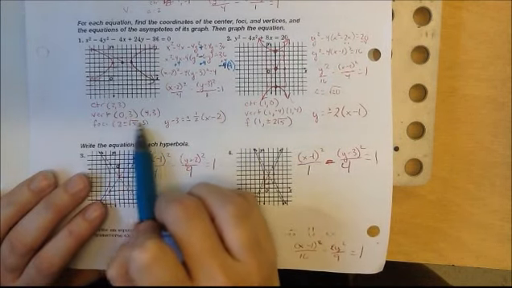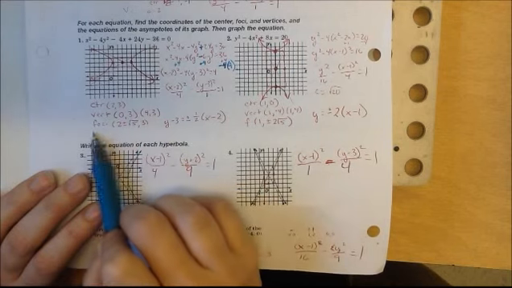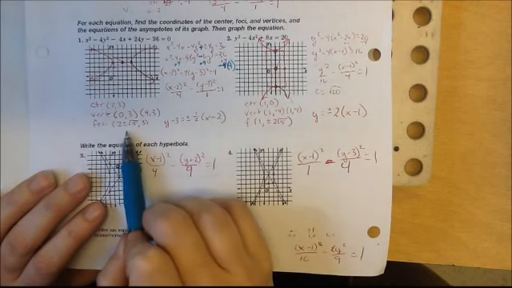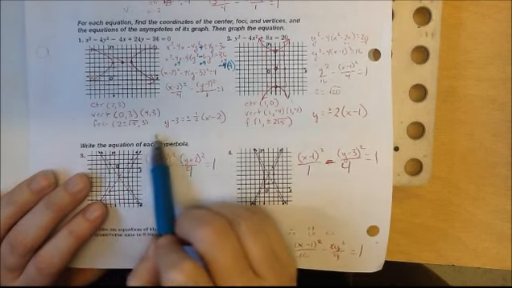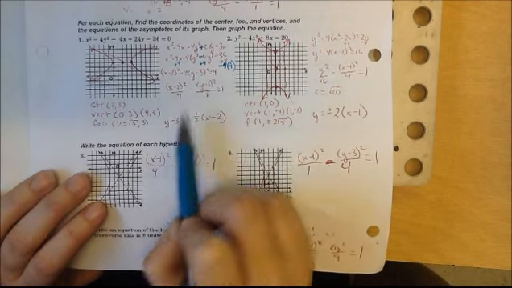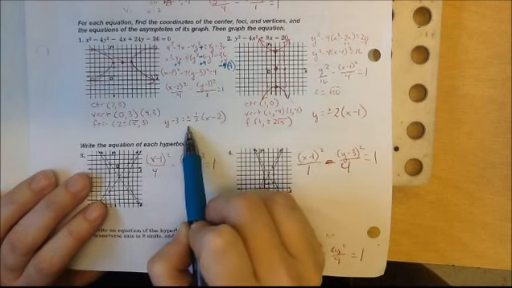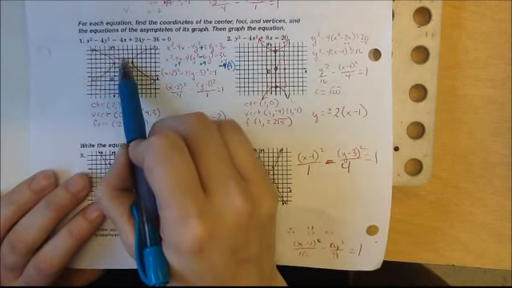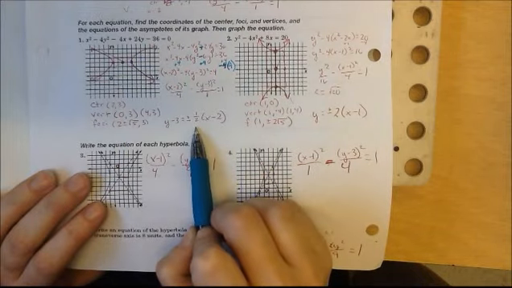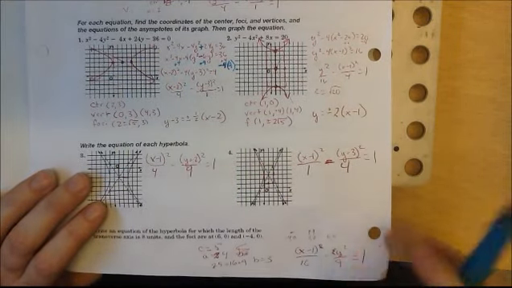Center is at 2, 3. Vertices 0, 3, and 4, 3. And foci 2 plus or minus the square root of 5, 3. Equations of the asymptotes: y minus 3 equals plus or minus, rise is 1, run is 2, so 1/2 times x minus 2.